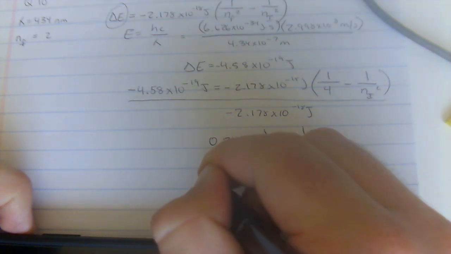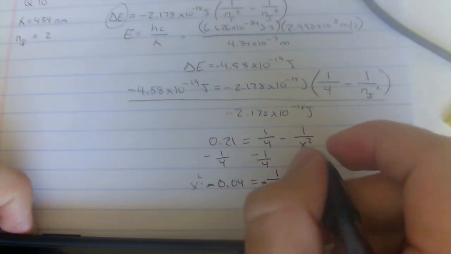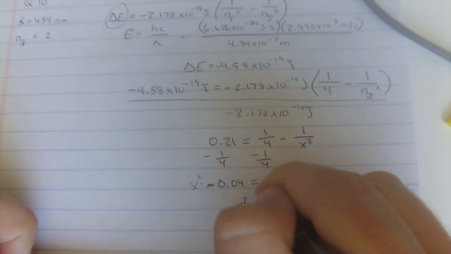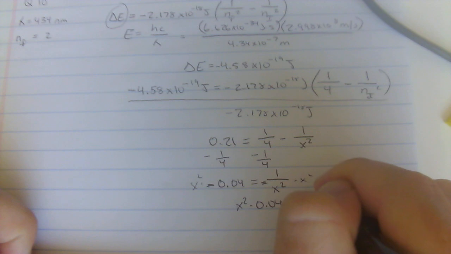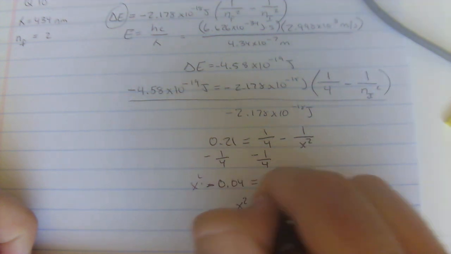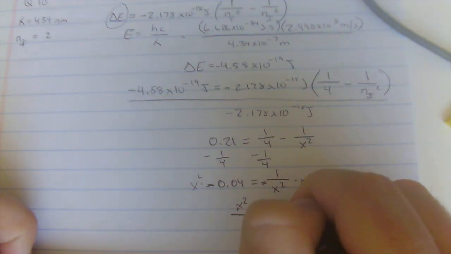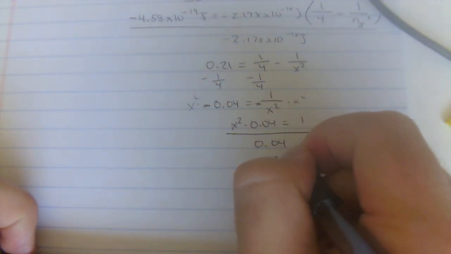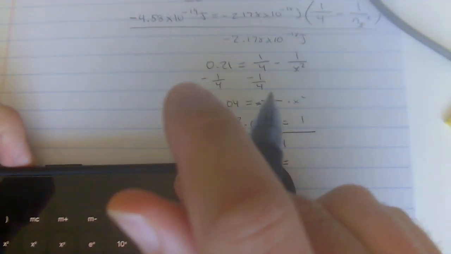So we have 1 over x squared, so x squared times 0.04 equals 1. Divide both sides by 0.04. So your x squared is equal to, if you want to do the math, you can.